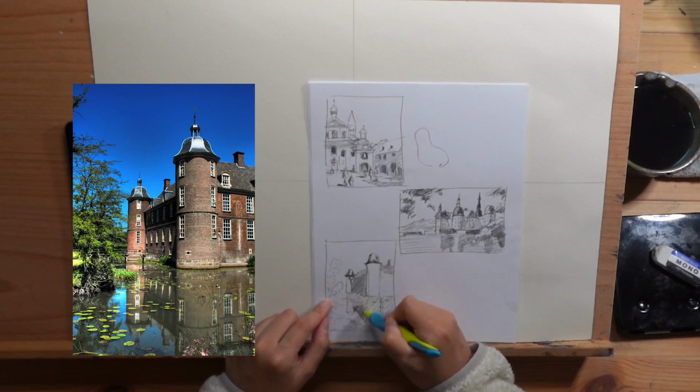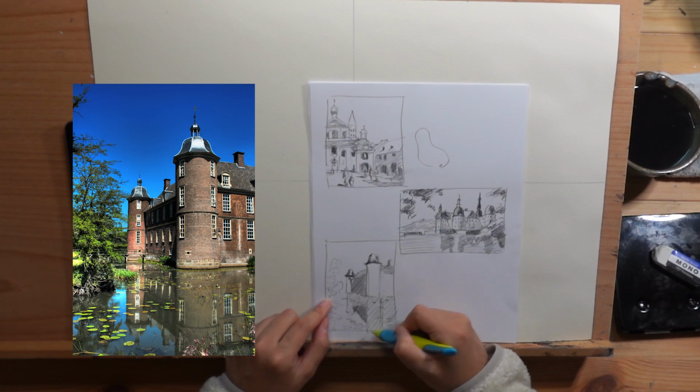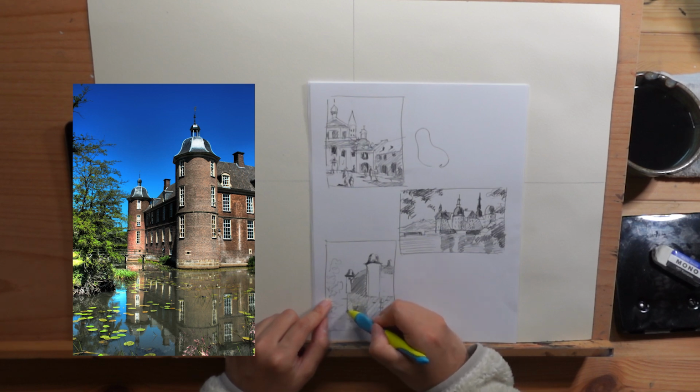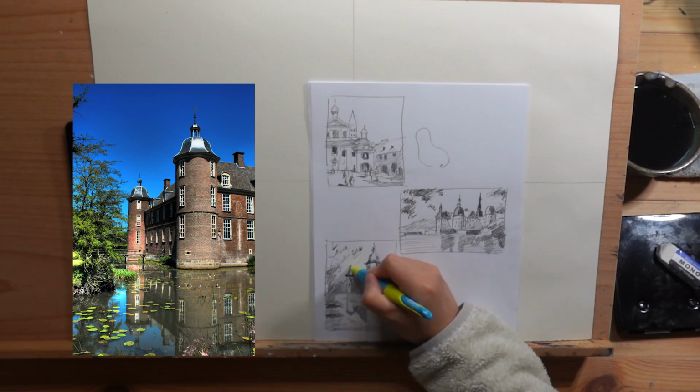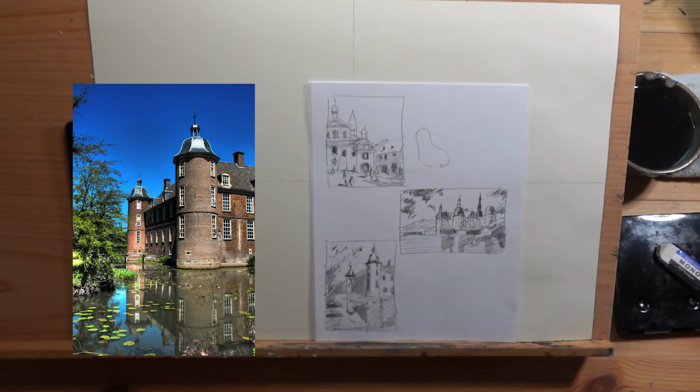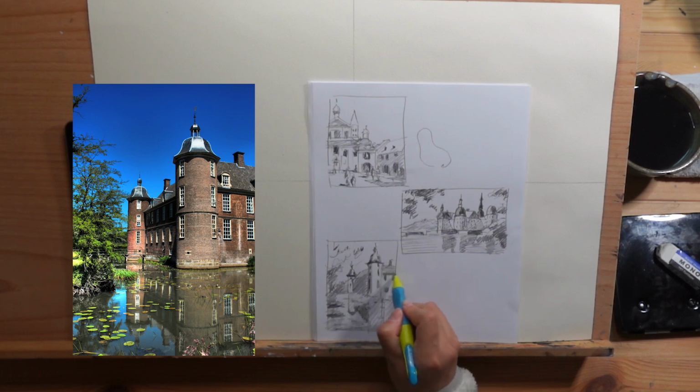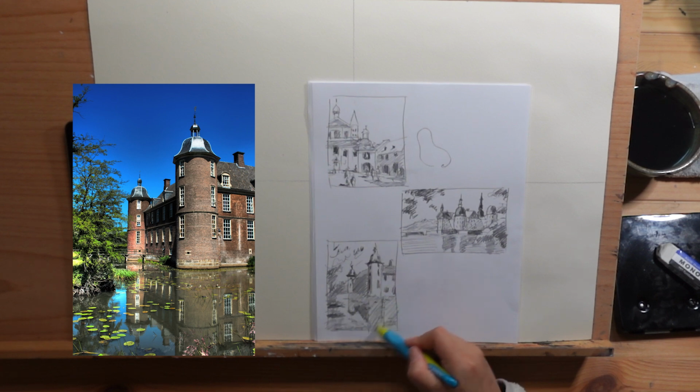Ideally, there's a gradation here, where towards the top of the reflection can be a bit darker. Yeah, so that would make the composition even more interesting. Probably this mid-tone can be a bit darker.